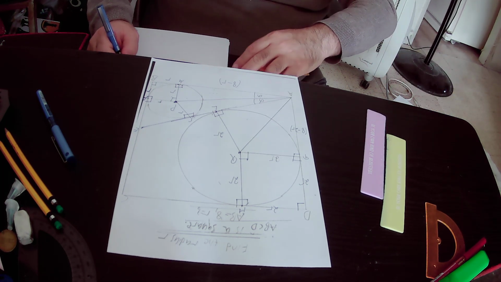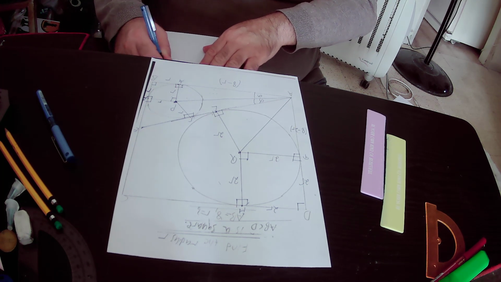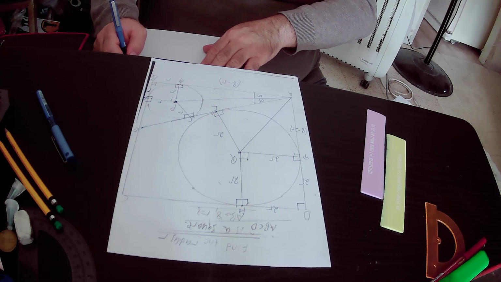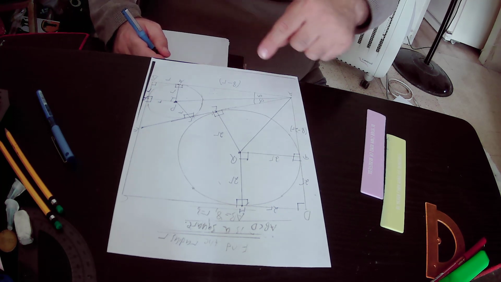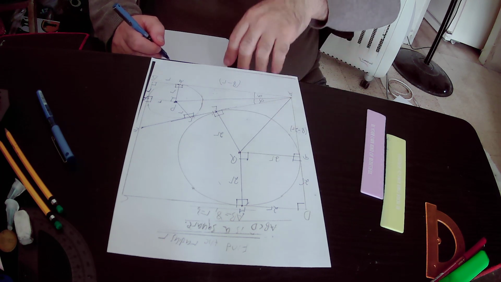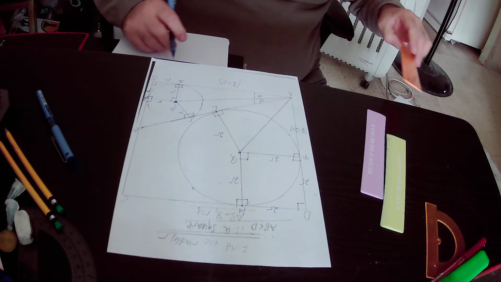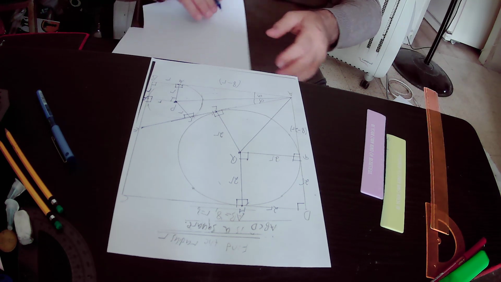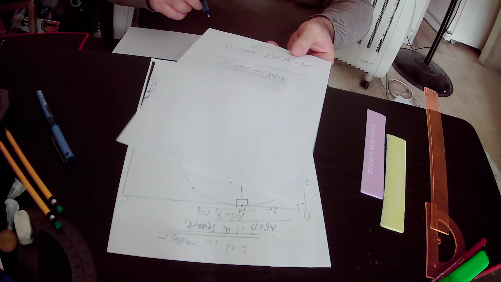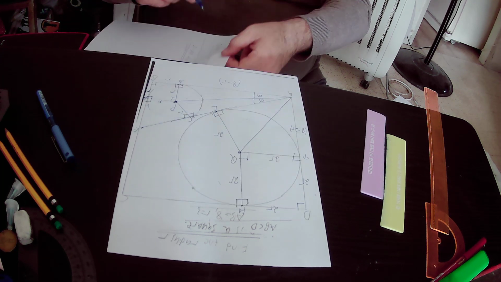Okay? We prove the triangle ALQ, this right triangle, is congruent to the right triangle AGQ.